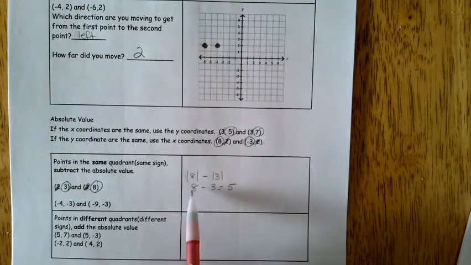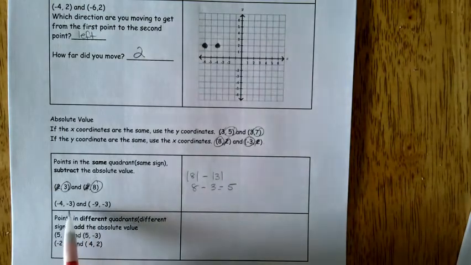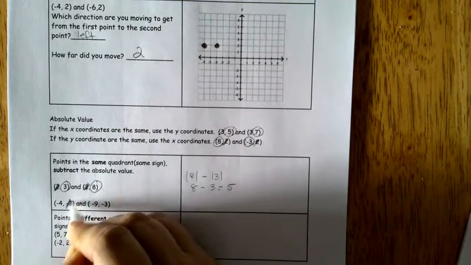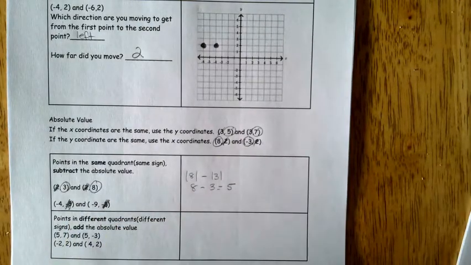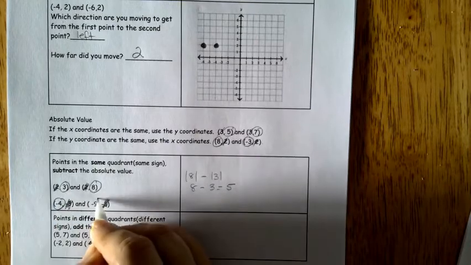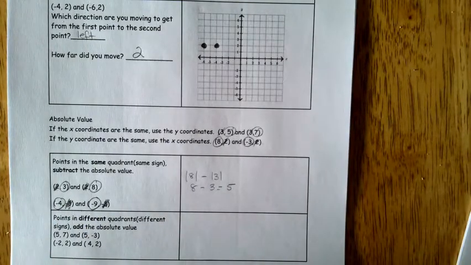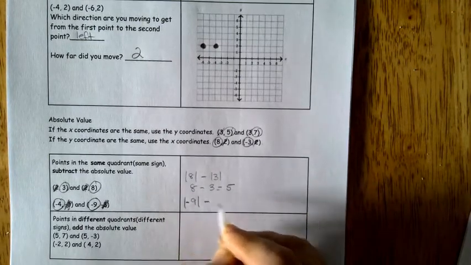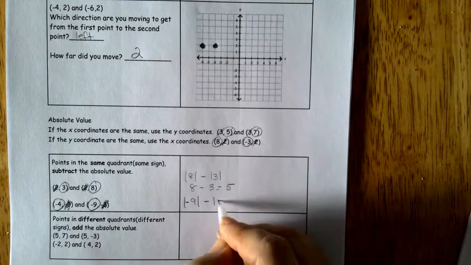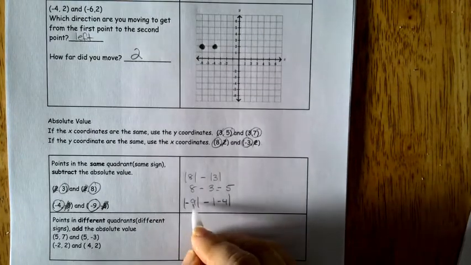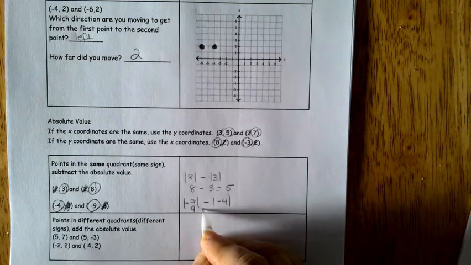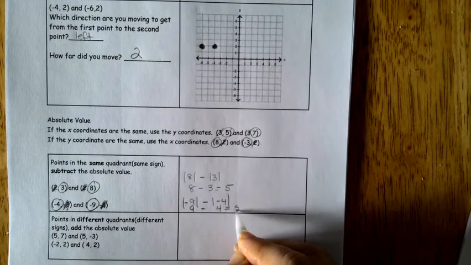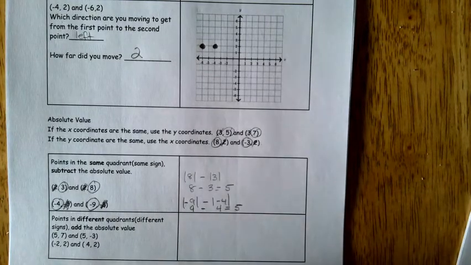Now the reason we're saying absolute value instead of just saying 8 minus 3 is if we look at this example. Here my y's are the same, so I'm going to ignore them. Then I'm focusing on a negative 4 and a negative 9, and that's where the absolute value comes in. Take the number that is further from 0, which is my negative 9, and I'm subtracting, same sign, subtract. So the absolute value of negative 9 is 9, minus the absolute value of negative 4, which is 4, and therefore the distance is also 5 apart.